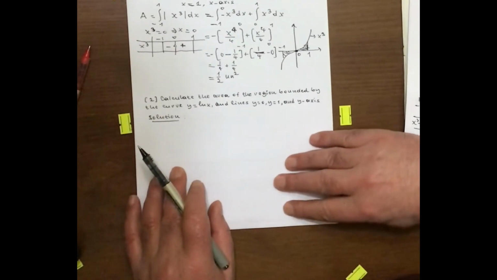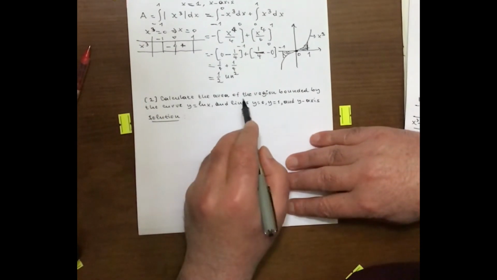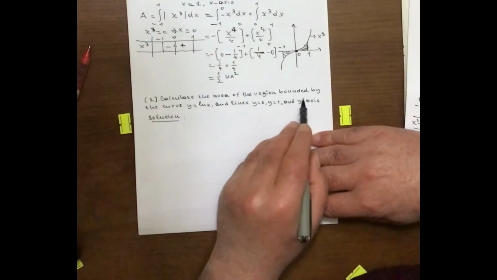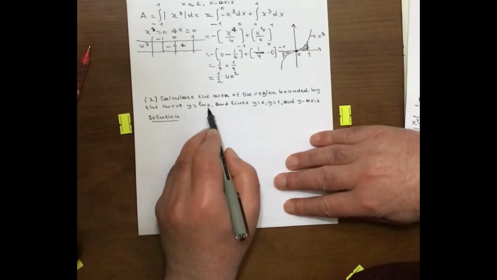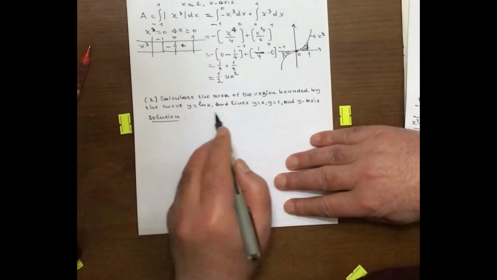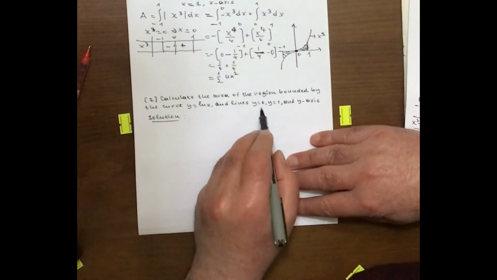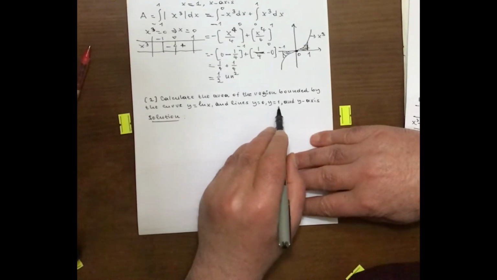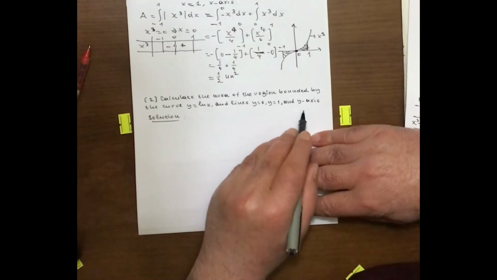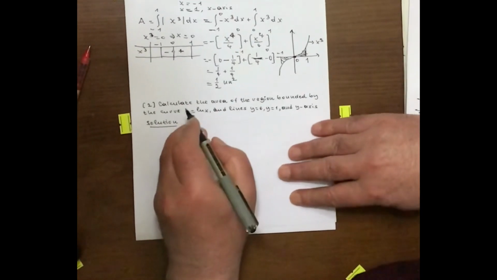The second example is to calculate the area of the region bounded by the curve y is ln of x and the lines y is 0 and y is 1, and the y-axis.